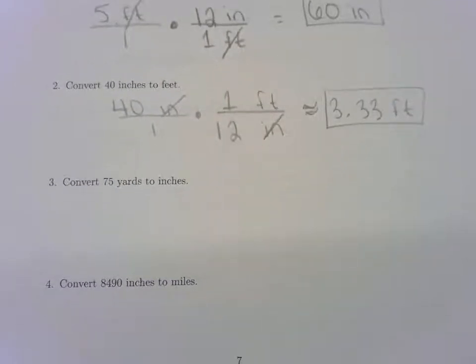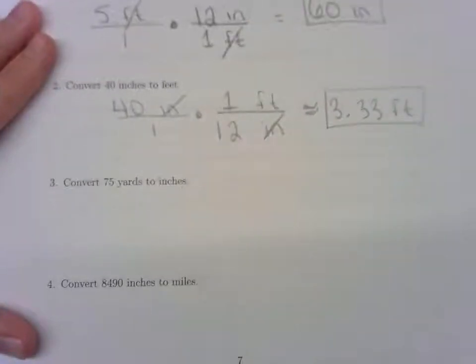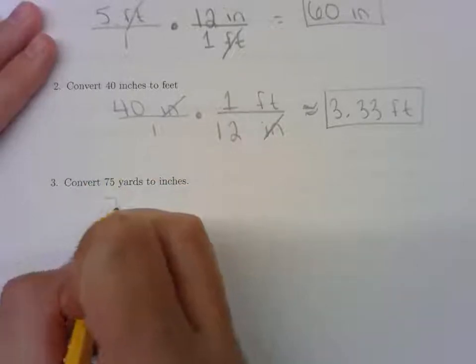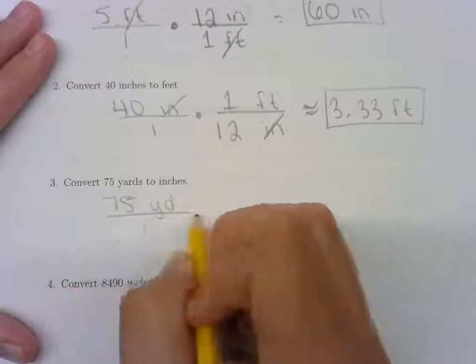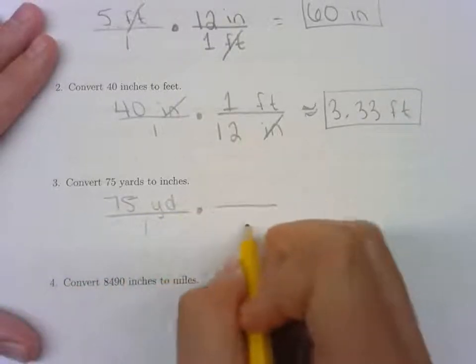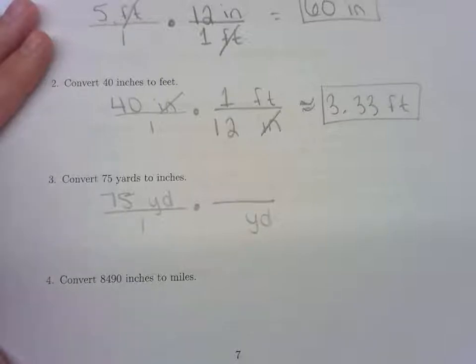Number 3, convert 75 yards to inches. I'm going to use 2 unit fractions here, just so you see how that works. We have 75 yards, and we want yards at the bottom, so we want to get rid of that. I'm going to do a middle step, going from yards to feet.